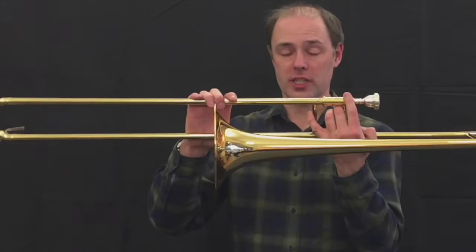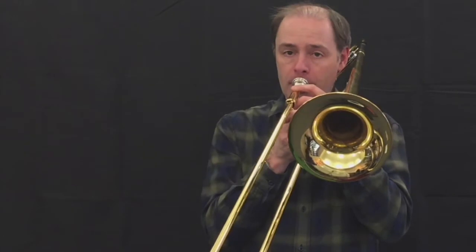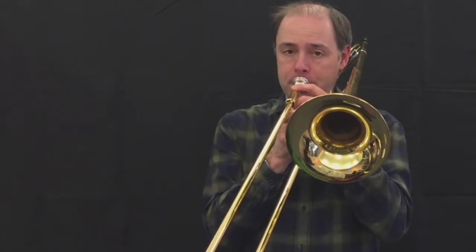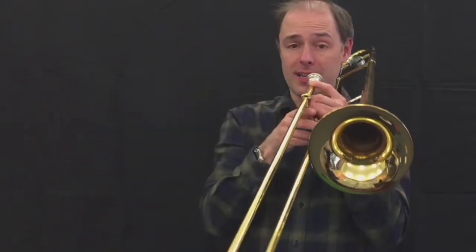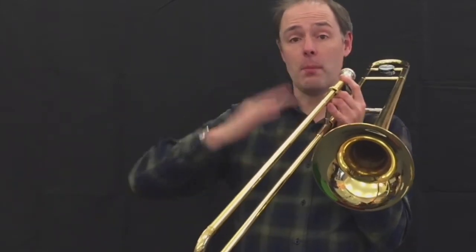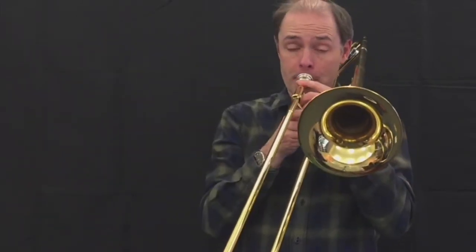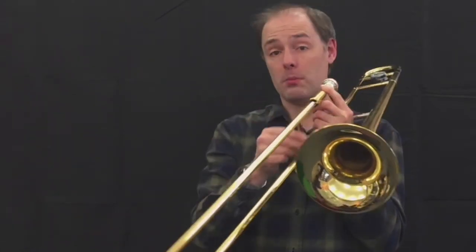Now when it's at its shortest, so the slide's not extended, when the slide is right in, it plays a B flat. You can get B flat, F, B flat. 1, 5, 1, 5, 1 in the key of B flat. Now you can get the arpeggio of B flat. 1, 5, 1, 3, 1, 5, 1. Without moving the slide. And then to get the notes in between, you move the slide.